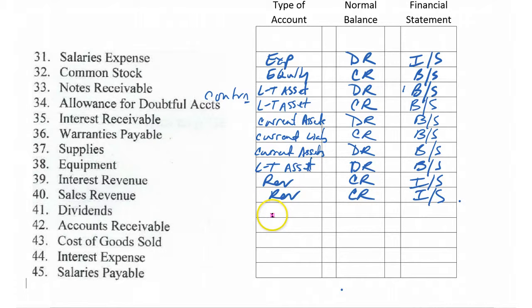Dividends. Dividends is an equity account. It has a normal debit balance, and it goes on the statement of retained earnings. So it's equity, but it does not go on the balance sheet.